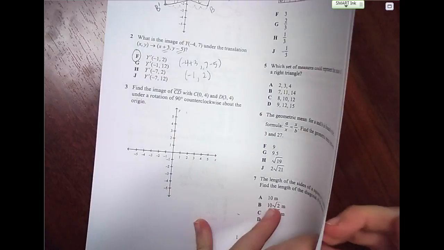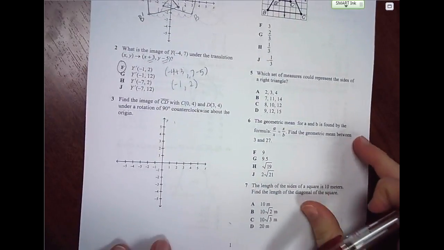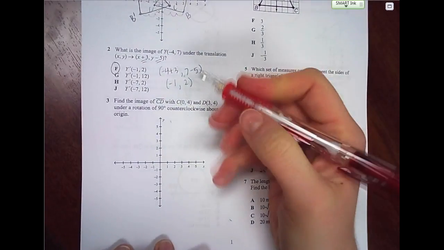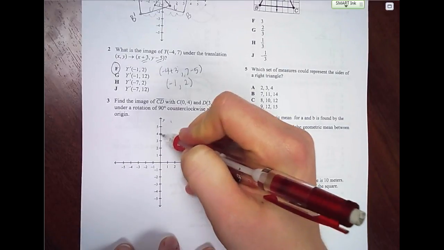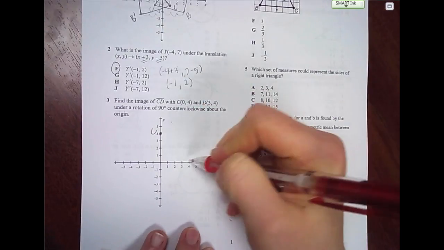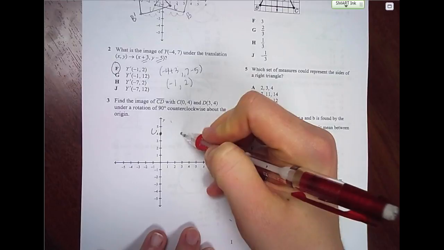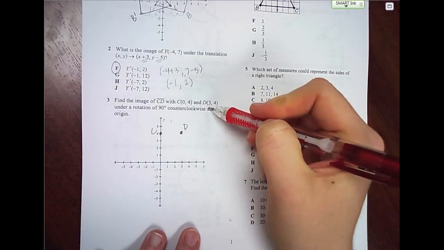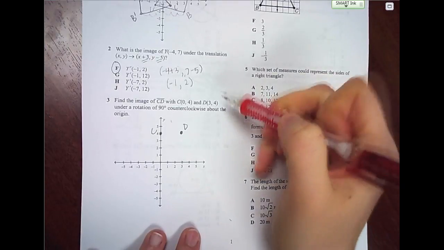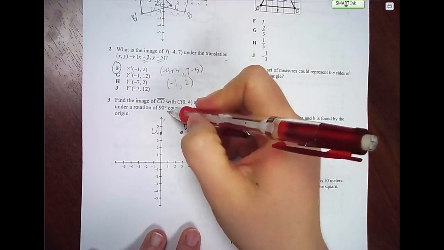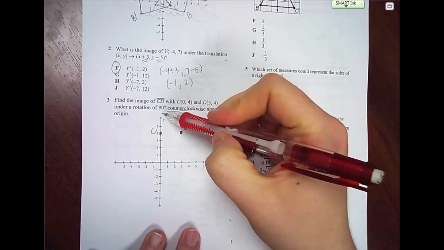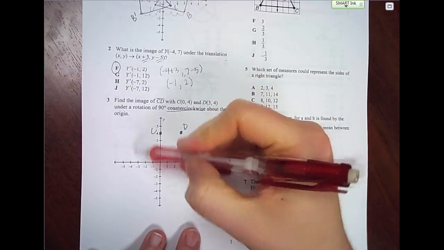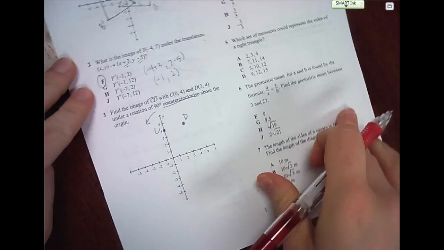Number 3, find the image of CD. So 0, 4, let's go ahead and draw that, is C. And 3, 4 is D. So it says under a 90-degree counterclockwise rotation about the origin. So first of all, let's think counterclockwise. If I'm on a clock, I'm going to go around this way. So counterclockwise, I'm going to rotate this way. So I'm going to rotate it 90 degrees.